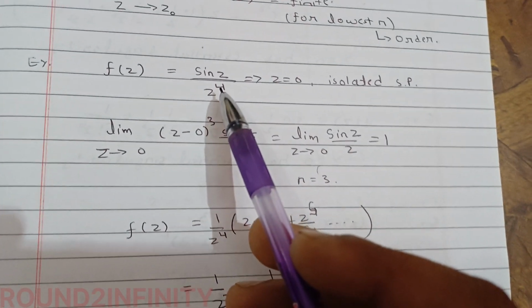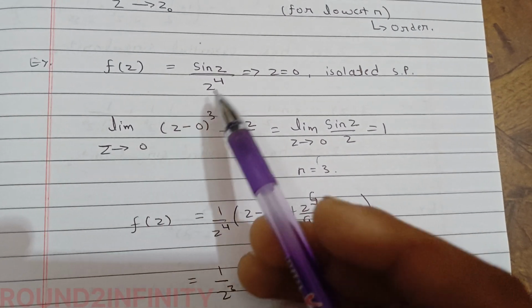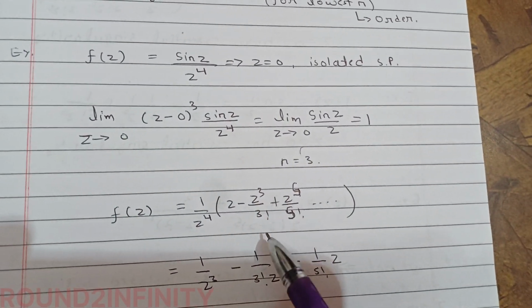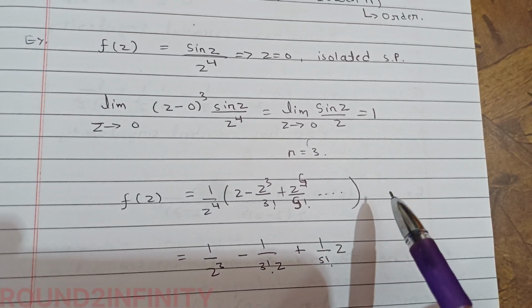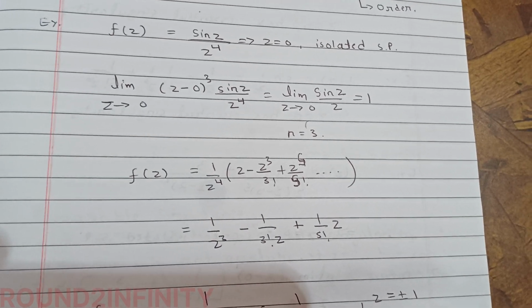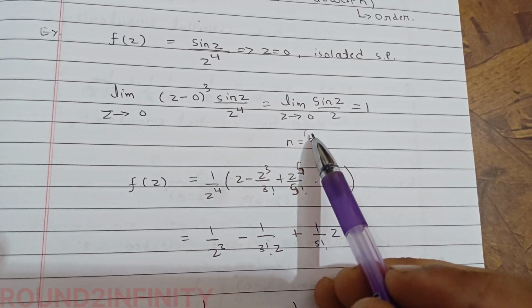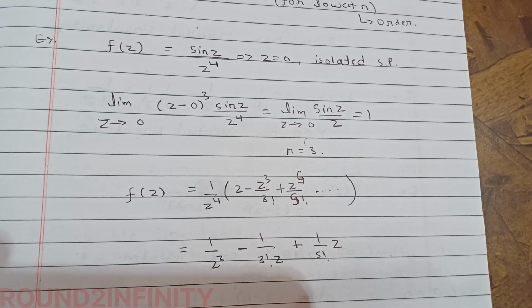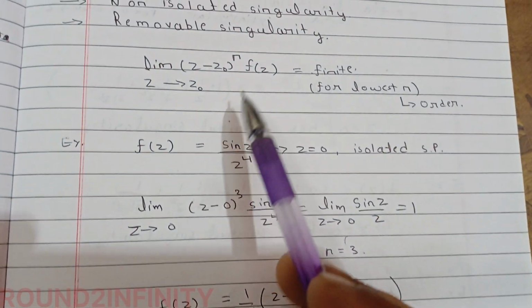The same you can solve by the Laurent series expansion. You know the expansion of sin z is z minus z cube by 3 factorial plus z to the 5 by 5 factorial and so on. Multiply this inside and you will get the maximum negative power as minus 3. So this is how you get the same result, n equal to 3. Let's take one more example of this kind.